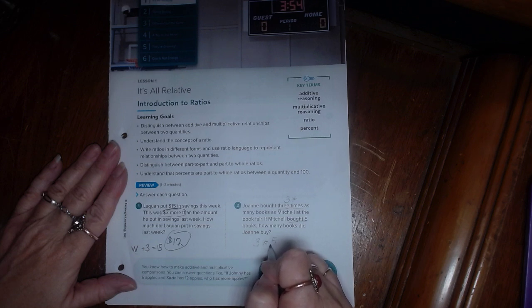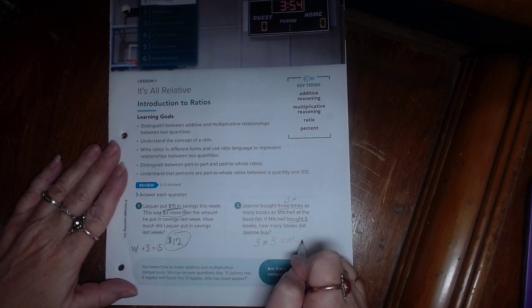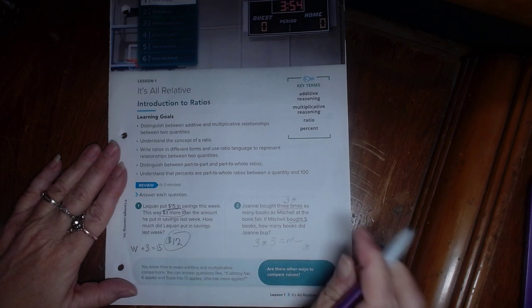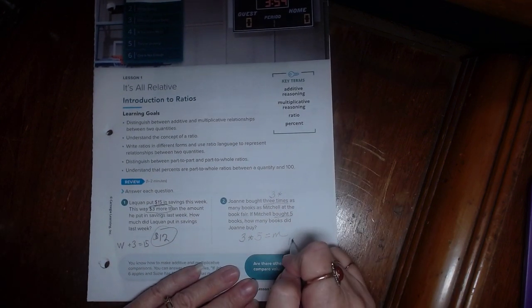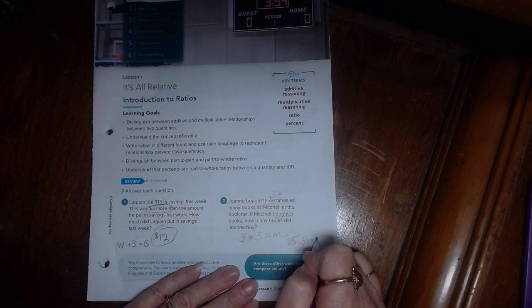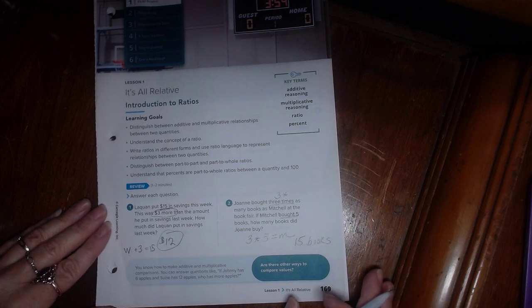So 3 times 5 books equals the amount Joanne bought, which is, oops, not a dollar sign. It's a number of books. 15 books. Okay, pause if you need to write that down.